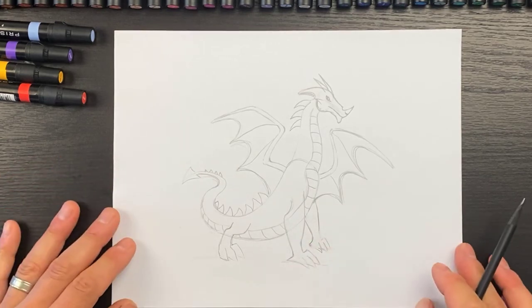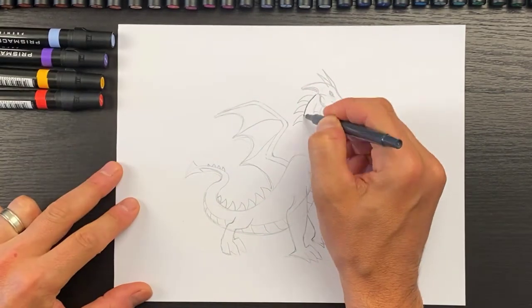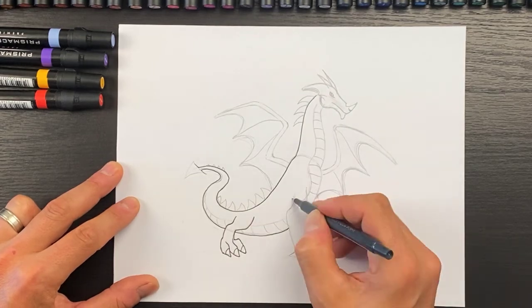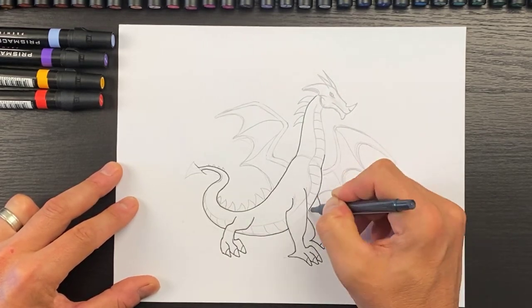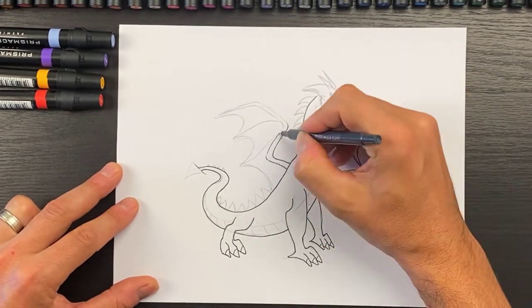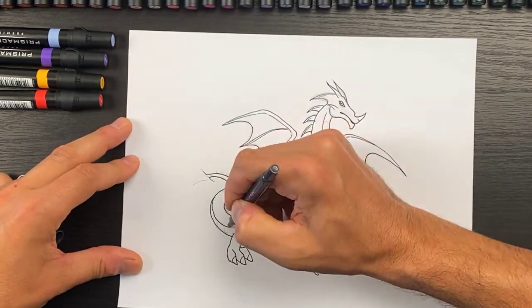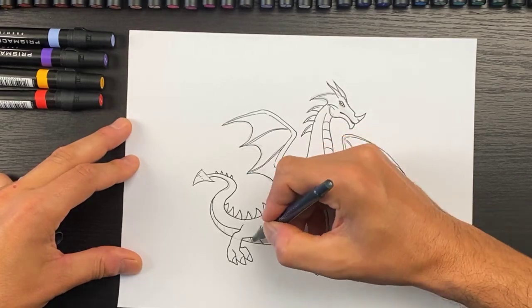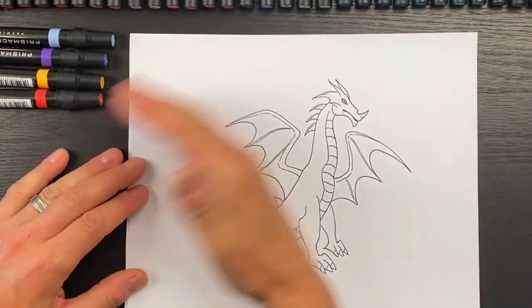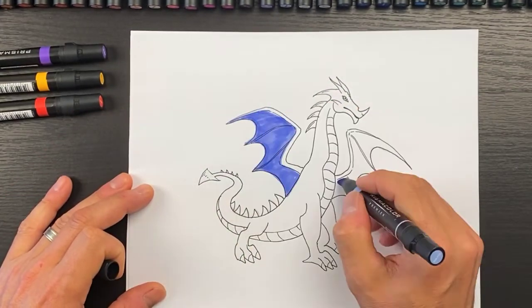So there you go, we just drew a dragon. I'm going to use my ink pen and ink this up, and then we'll color our dragon in using some purples and some oranges and stuff. So we'll see you in a sec. Okay, so I'm going to erase my lines and then use some purples to color this in.